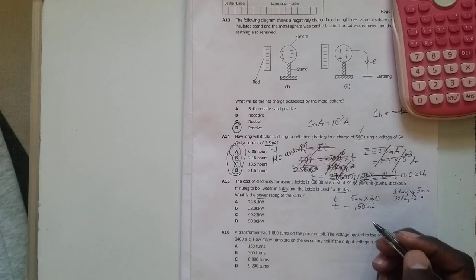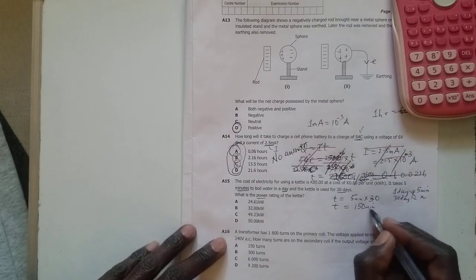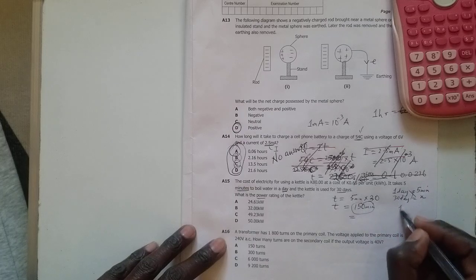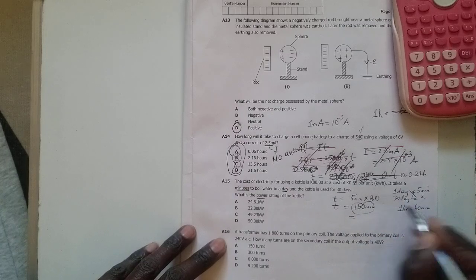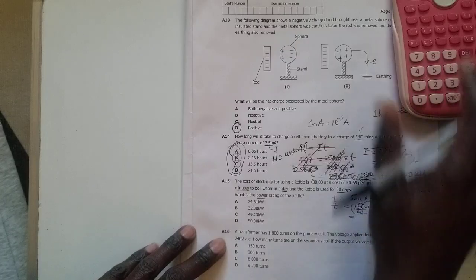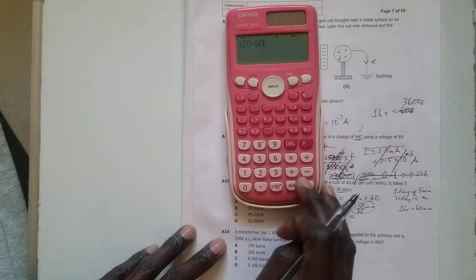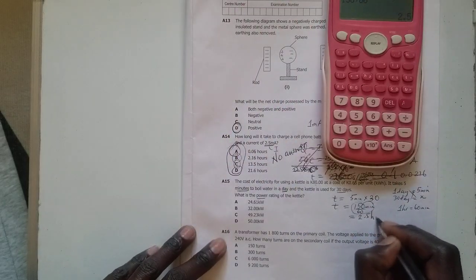So they want the power. That's what the question is asking us. So what is the power that we have? All right. So we can convert this to hours, because we know that 1 hour is equal to 60 minutes. So you divide this by 60. So 150 divided by 60, and that is going to give us 2.5. So that would be 2.5 hours.